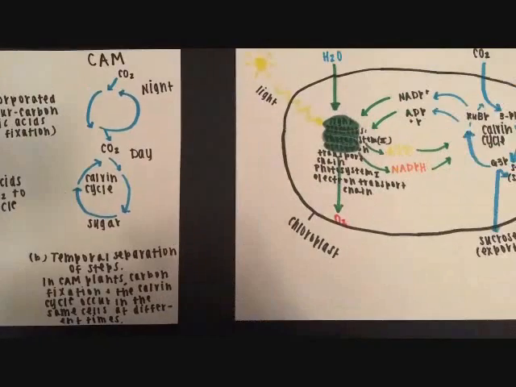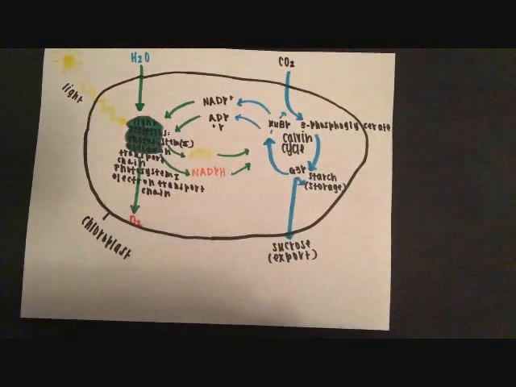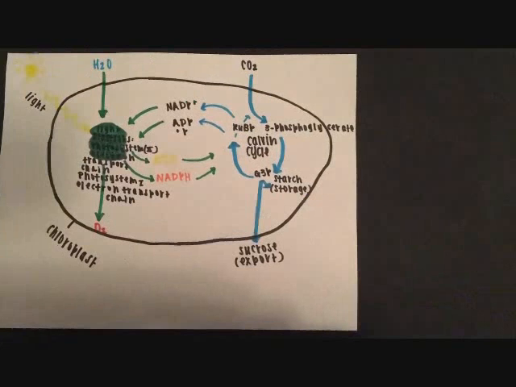This diagram is a review of photosynthesis, with water, carbon dioxide, and light as your reactants, and oxygen and a sugar, generally glucose, as your products.